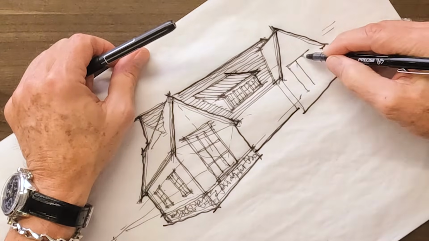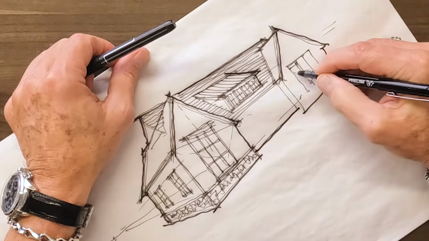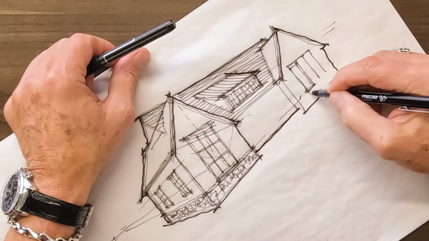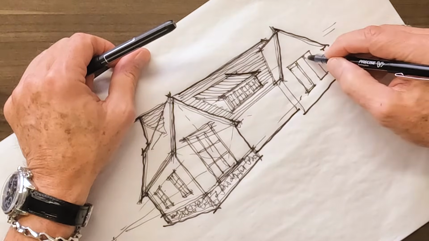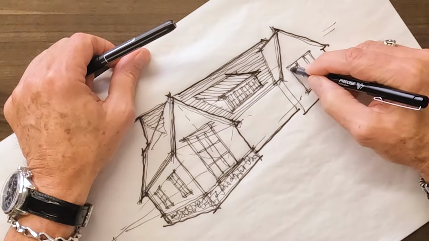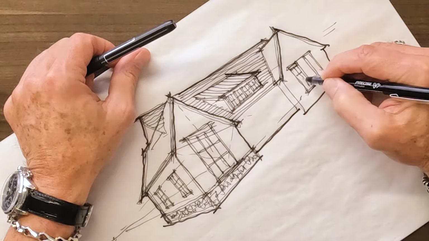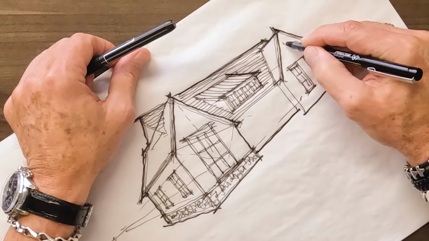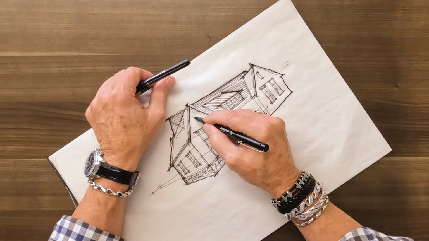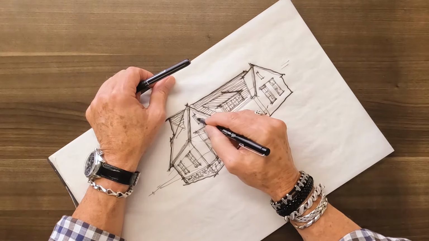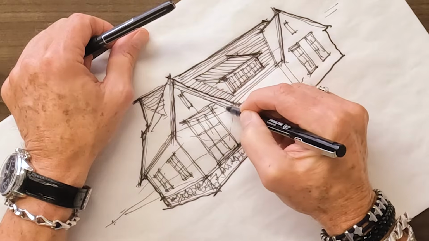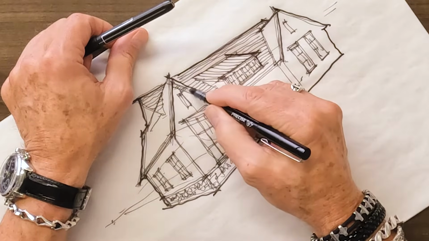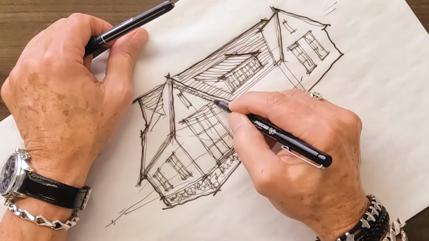Maybe there's 2 windows on this side. I'm using this line to come here to say it's at the same height. And you can see the way the perspective draws it across. And maybe we do a little narrow detail up top here, both sides. Maybe I show the fact that there's an overhang here, so I'll put a little bit of detailing under that to accentuate it.